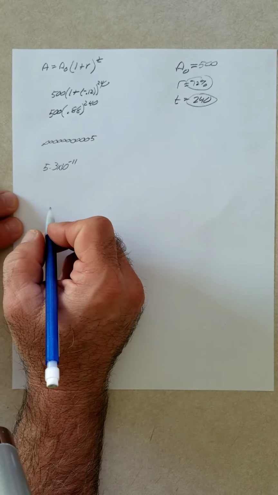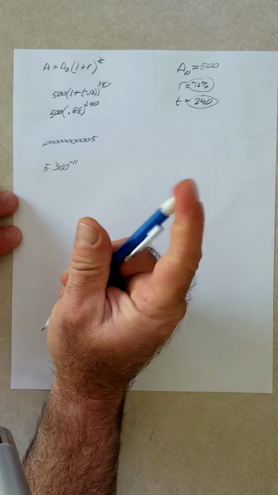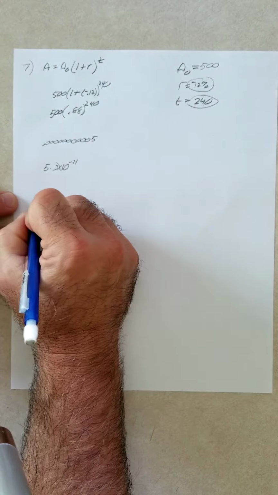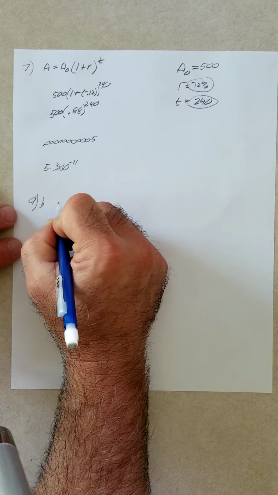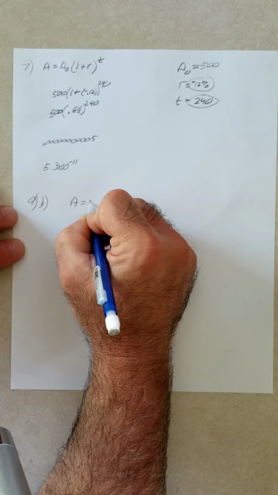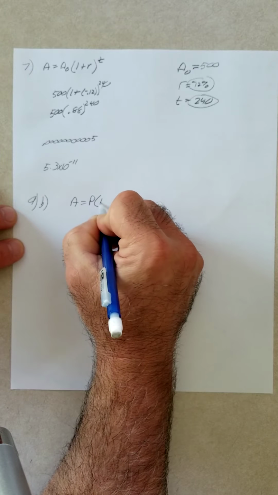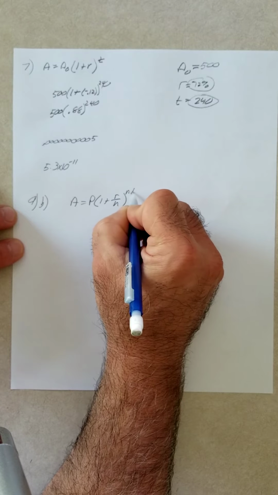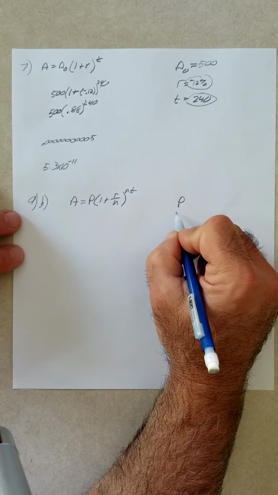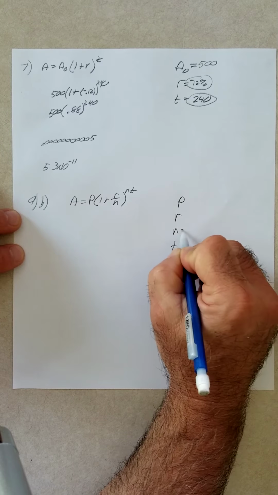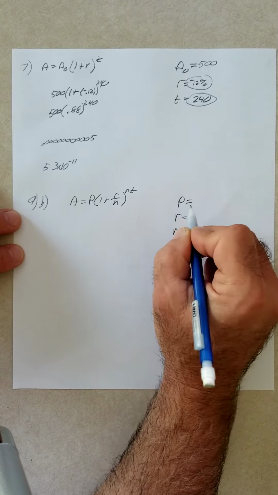All right, the last problem is going to be number 9B. This one is a money problem, so we're going to use the formula A is equal to A sub 0, or P, principal, times 1 plus R over N, now because we can compound money, raised to the NT. So we're going to have a principal amount, starting amount, we're going to have a rate, we're going to have a number of compoundings, and we're going to have a time. The time with money is always in years.